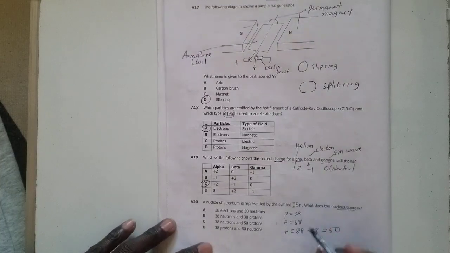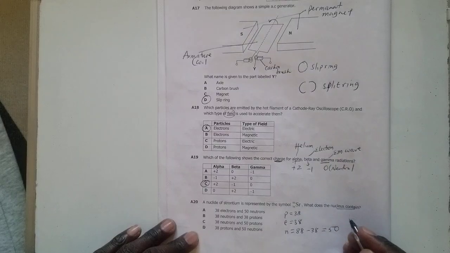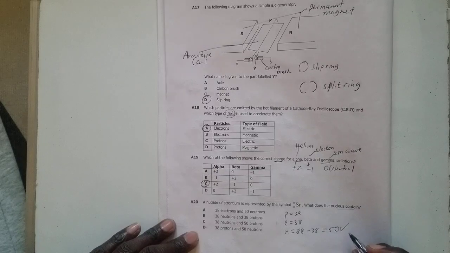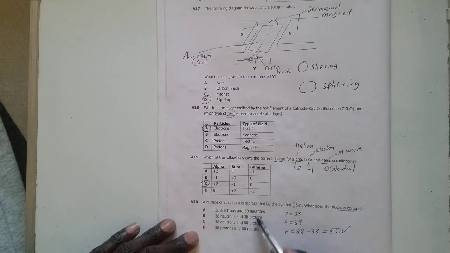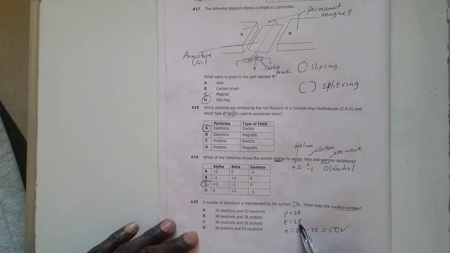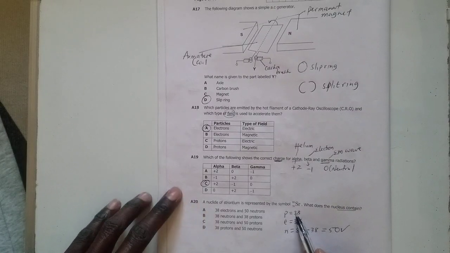So if you notice from here, how many neutrons are there? The neutrons are 50, and the number of electrons is 38. The number of protons is also 38.